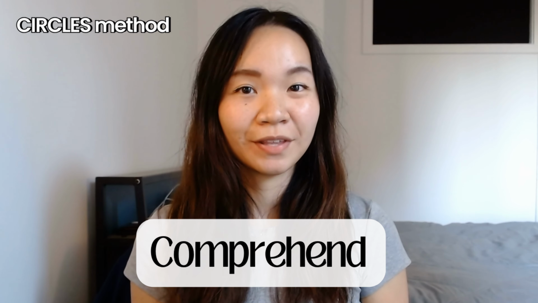The circles method is an abbreviation. Let's walk through each step and see how we can apply it to our solution. The goal isn't to recite the steps mechanically, but to use this framework as a guide to make sure you cover the key parts of a design question in a clear and structured way. First, C, comprehend the situation.